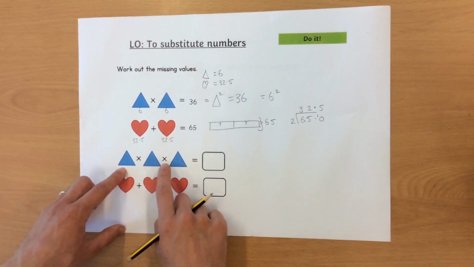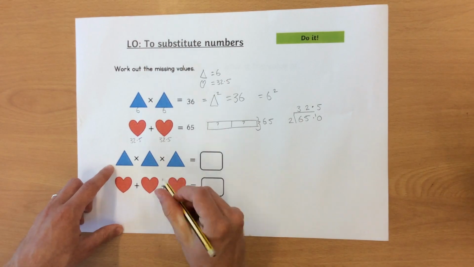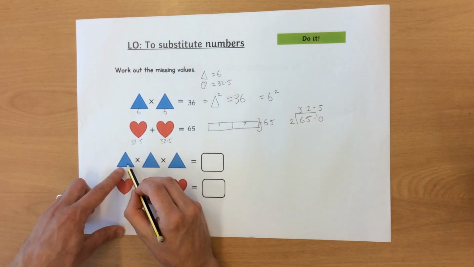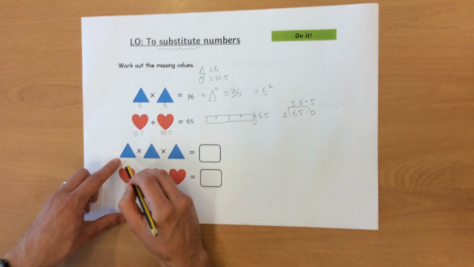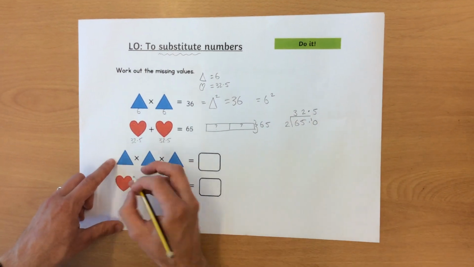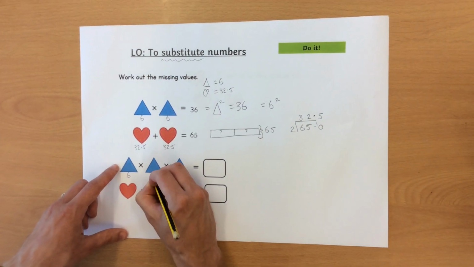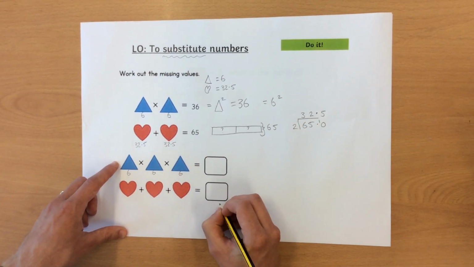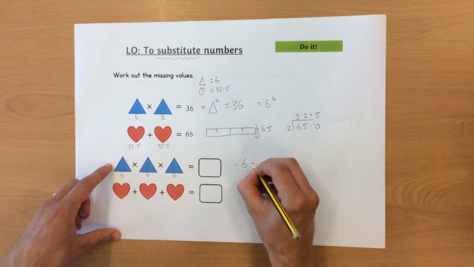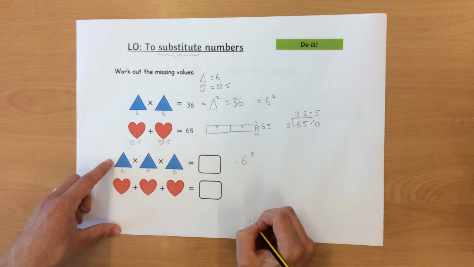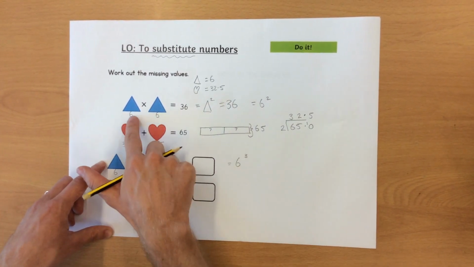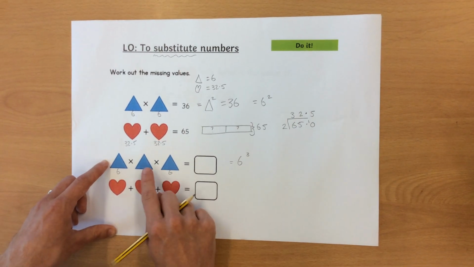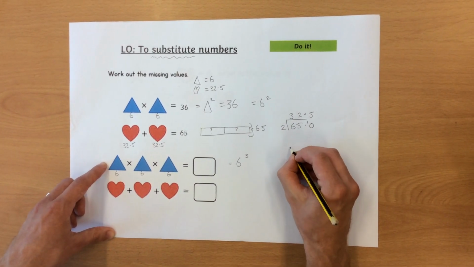Right, now I've done my detective work, I can now have a go at these calculations underneath. Triangle times a triangle times a triangle. Well, I know a triangle equals 6. So now I'm going to substitute, that's what our LO is, substitute. And now I'm going to substitute my triangle for the numbers, for the digits. That's going to be 6 times 6 times 6, which you know is also the same as 6 cubed. So what information do I already know? Well, I already know that 6 squared is 36. So I now need to multiply 36 by 6. I'm going to do a little calculation here.